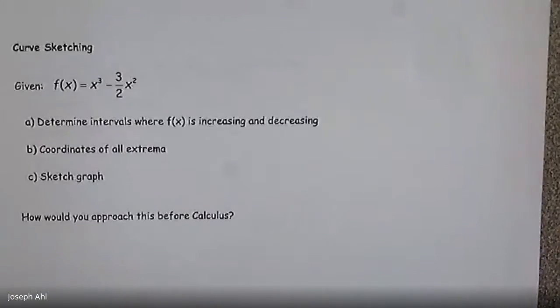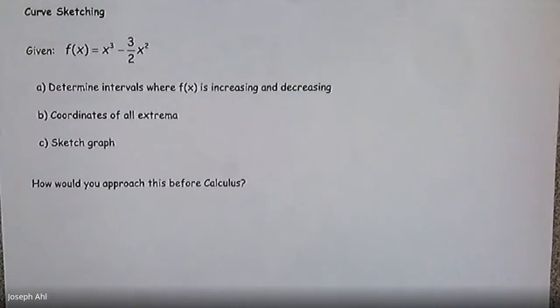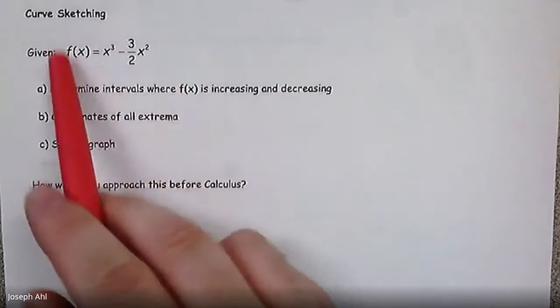So on the next page, curve sketching. Here's what we're going to sketch. x to the third minus 3/2 x squared. We're going to determine intervals where the graph is increasing and decreasing, the coordinates of the extrema, and then we'll sketch a graph based on that. Now, it's nice to know some other information other than increasing, decreasing, and extrema. There are other key points that you'd probably want to sketch when making a complete graph of f of x up here.